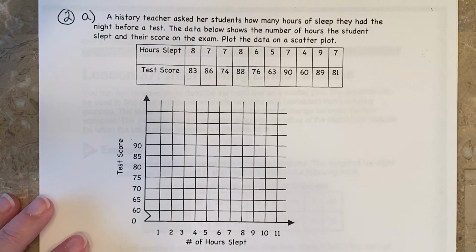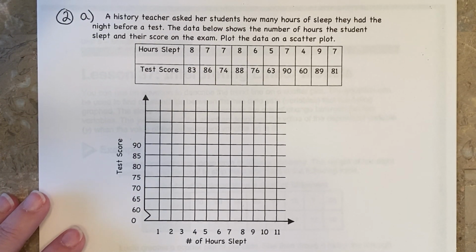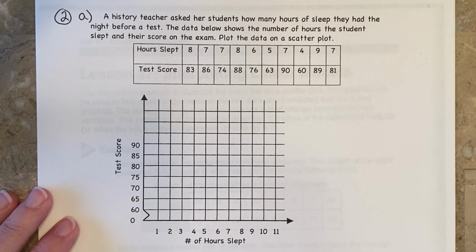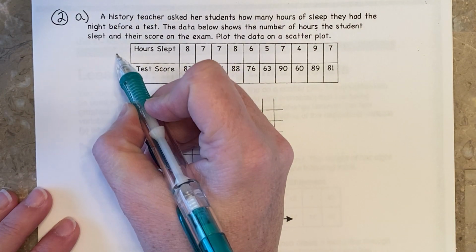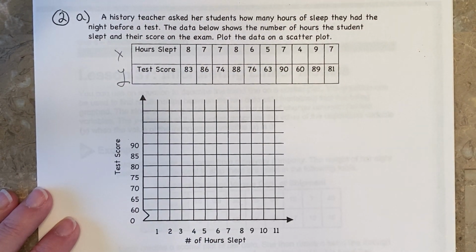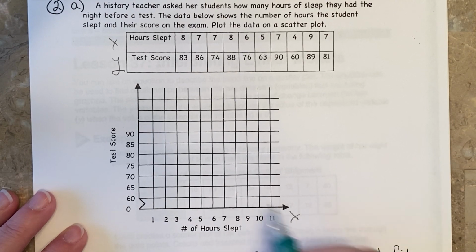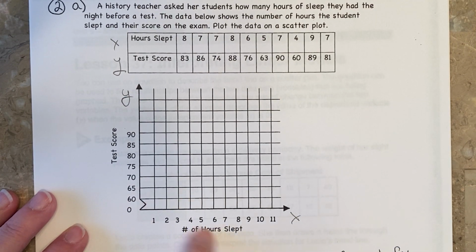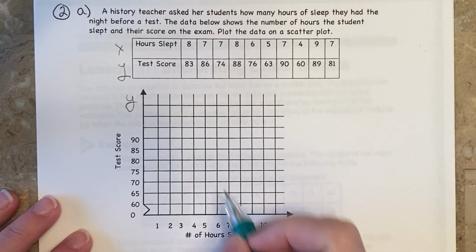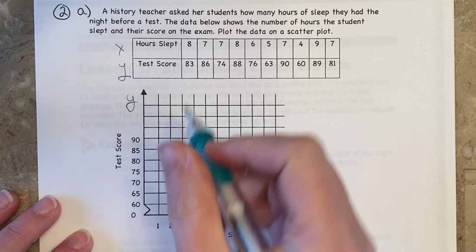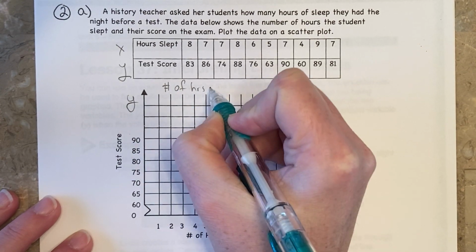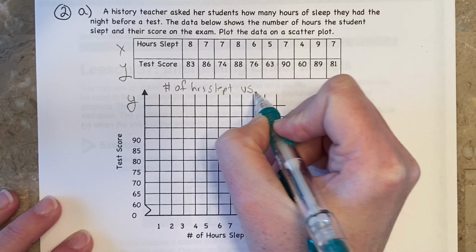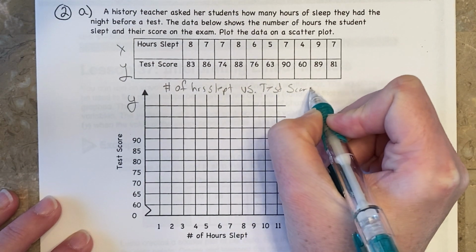A history teacher asked her students how many hours of sleep they had the night before a test. The data below shows the number of hours the students slept and their score on the exam. Plot the data on a scatter plot. Okay, so we're starting off just like before. We need an x and a y. Those are already labeled, which is good. Don't forget your title. It's always your x versus your y. So number of hours slept versus test score.